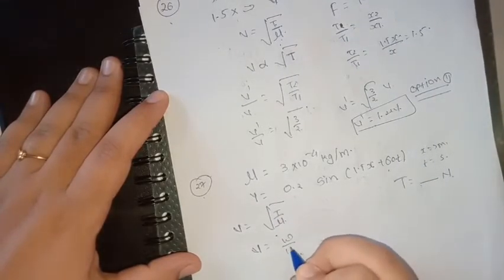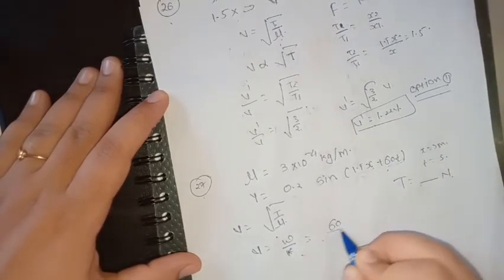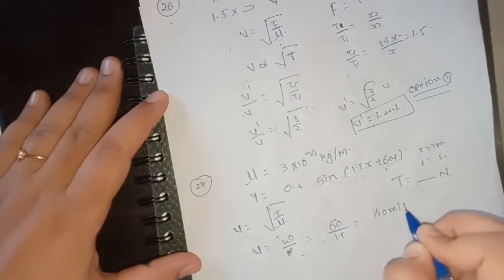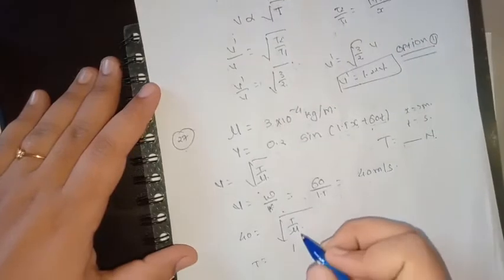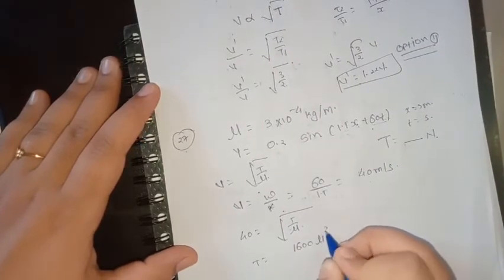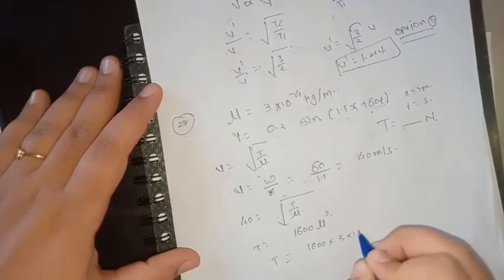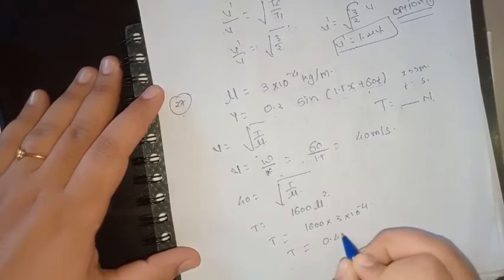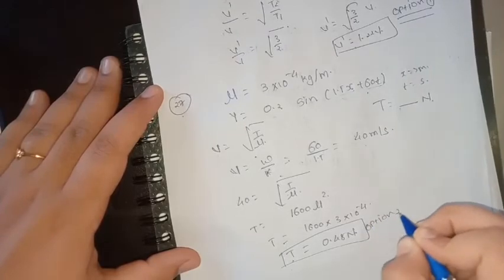V is omega by k. This is omega t and this is kx. So omega is 60 and k is 1.5. So velocity will be 40 meter per second. So 40 is equal to under root T by mu. So T is equal to 1600 into mu. So T is equal to 1600 into 3 into 10 power minus 4. So tension is 0.48 Newton. Option 2 is the correct option.